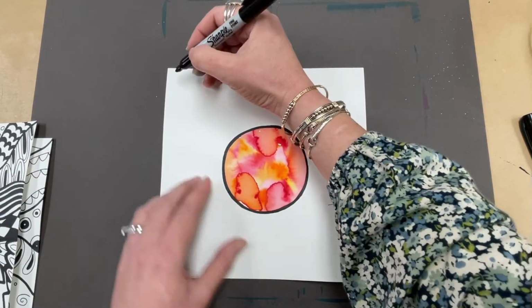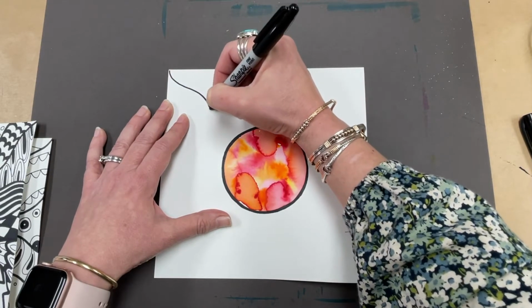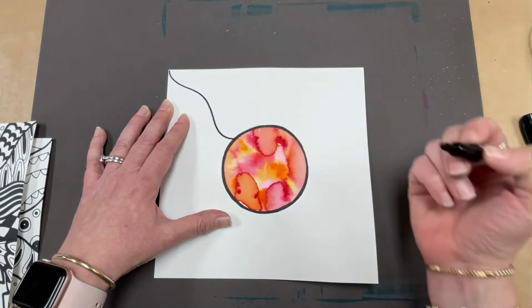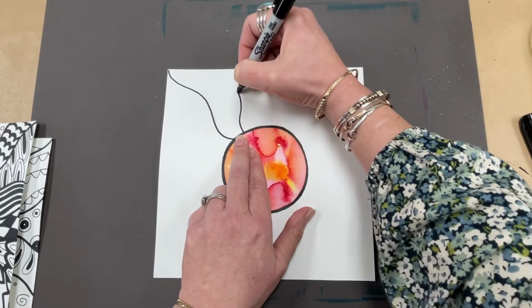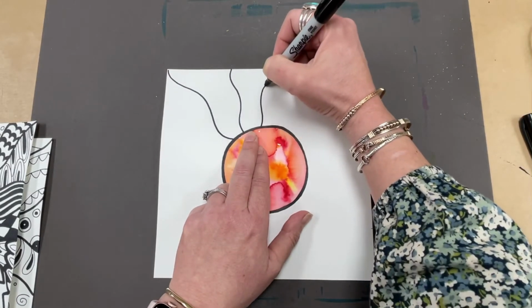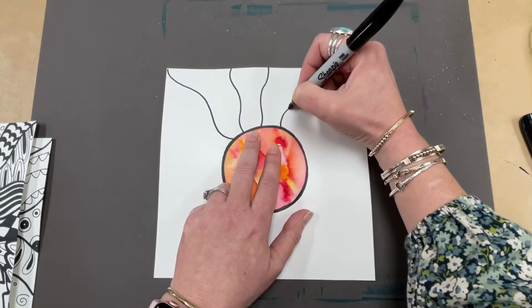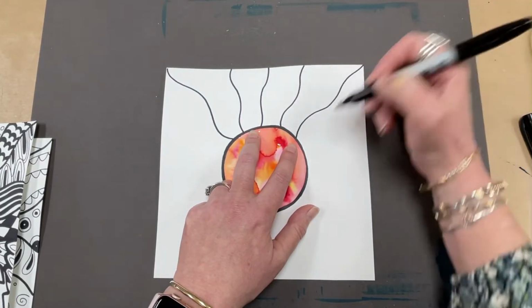I like to start in the corner. It's a little easier. So I'm going to make a gentle curving line. It's not super duper curvy. And then I'm going to put maybe 2 fingers and do another one. And they just kind of radiate around. They don't all need to look the same either.